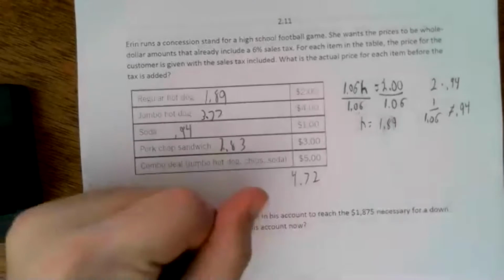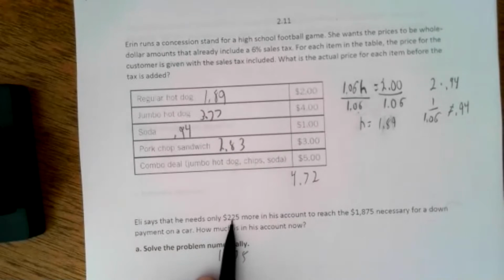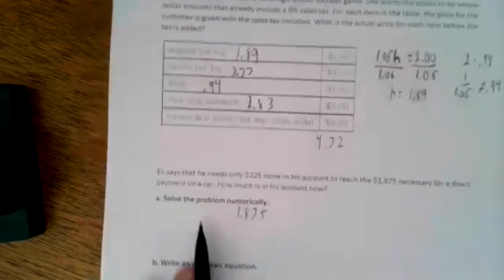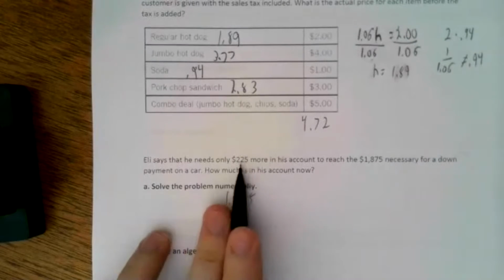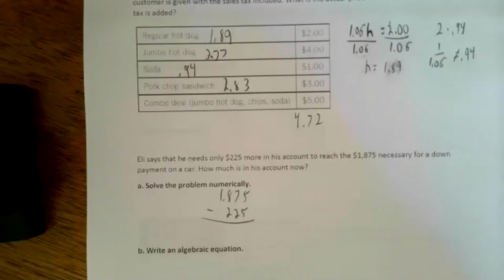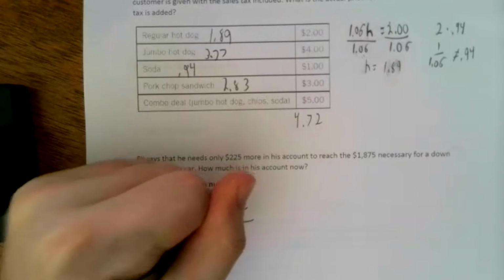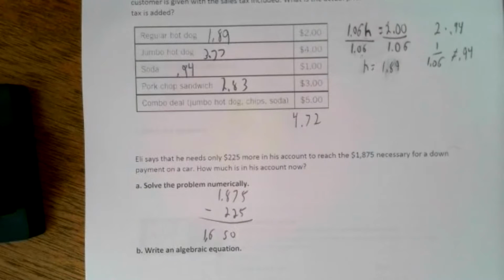To solve the problem numerically, basically what you're saying is that we need $1,875, right? So we have that number, and we need another $225 more. So how can I use that number and the $225 to find out how much is in his account now? I subtracted 225 from the 1,875. Yeah, absolutely. If you wanted to solve the problem numerically, you would just subtract them, right? So we have $1,650. That's exactly correct.